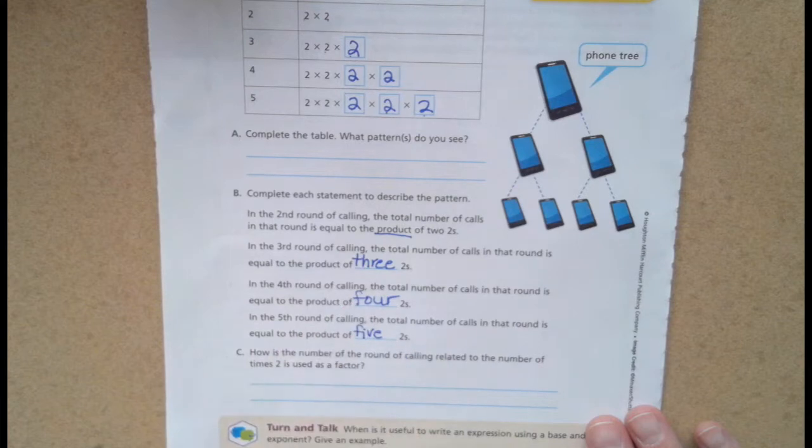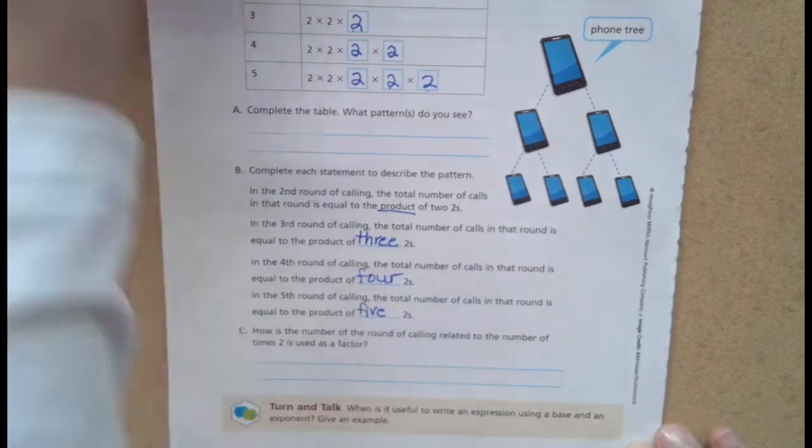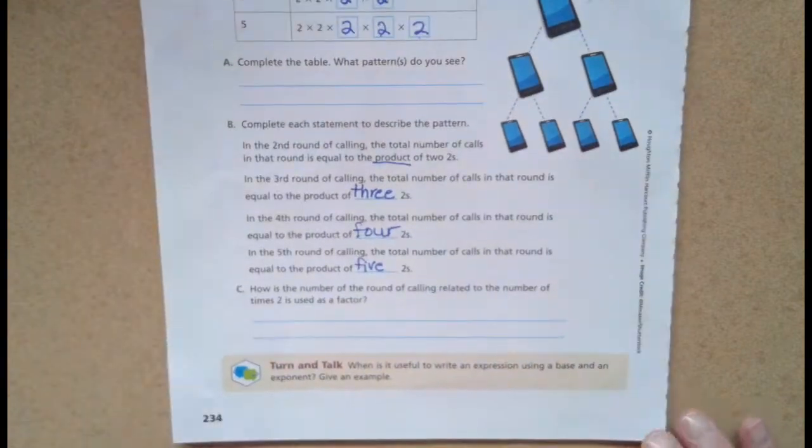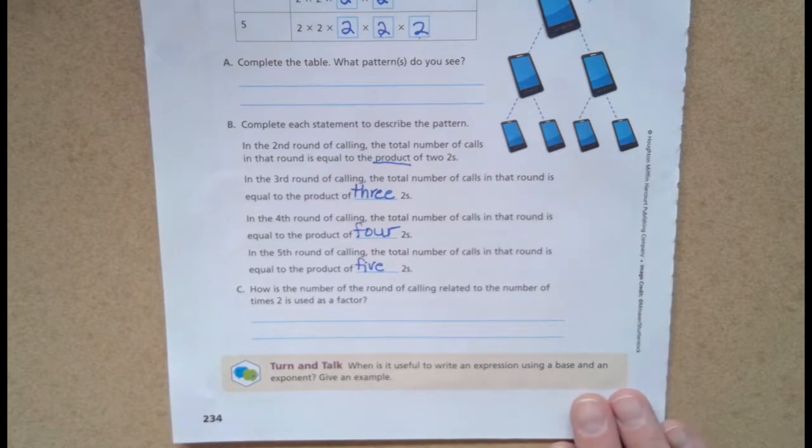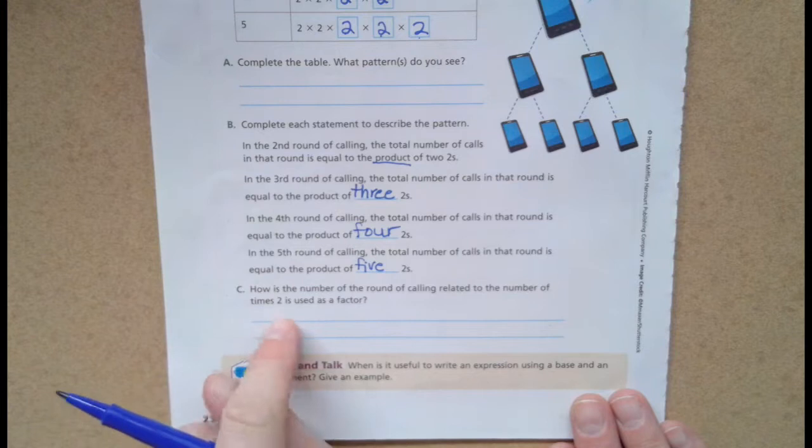All right, and then for question C, it asks, how is the number of the round of calling related to the number of times 2 is used as a factor? Ooh, okay, this is another one of those. You are going to have to pause and answer on your own.